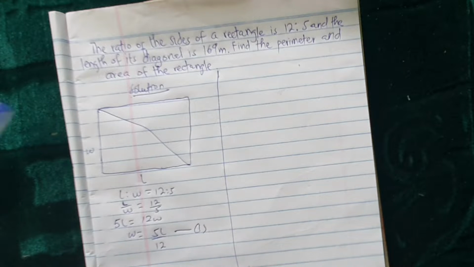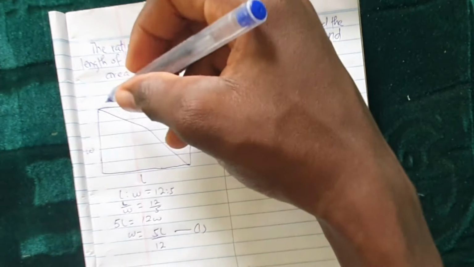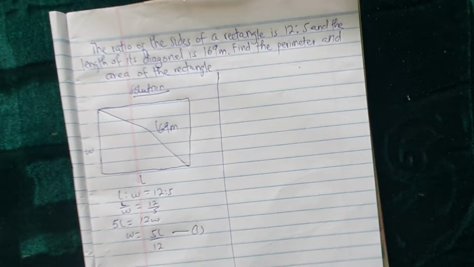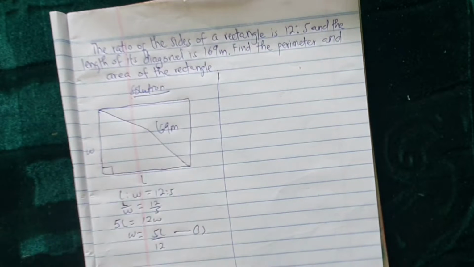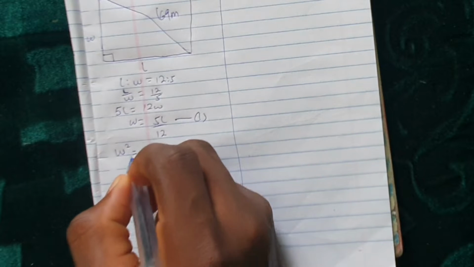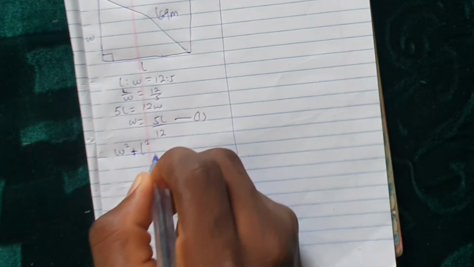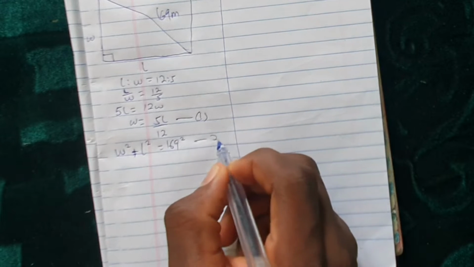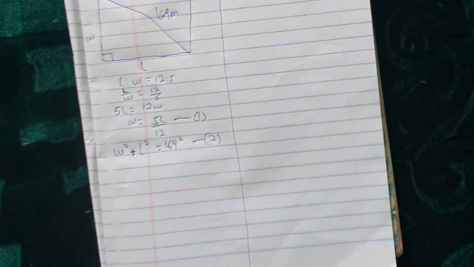And the length of this diagonal is 169 meters. You can see that this is forming a right angled triangle. From Pythagoras theorem, we can write this equation from the right angle triangle: W squared plus L squared is equal to 169 squared. This will be our second equation. So we have to solve these two equations simultaneously for the values of L and W.